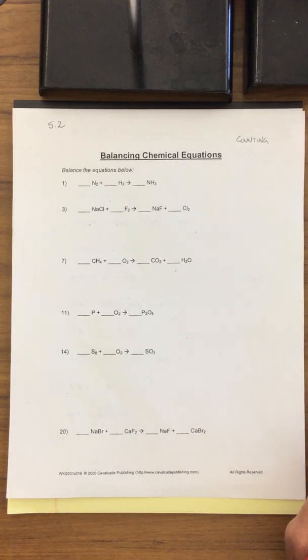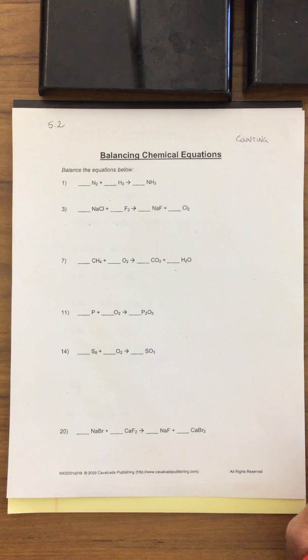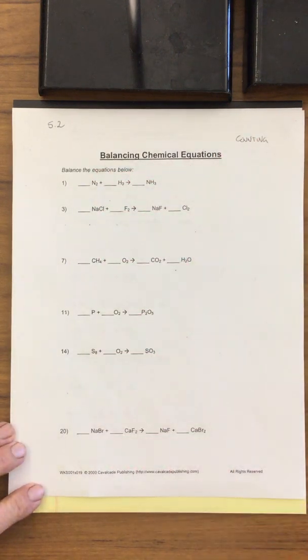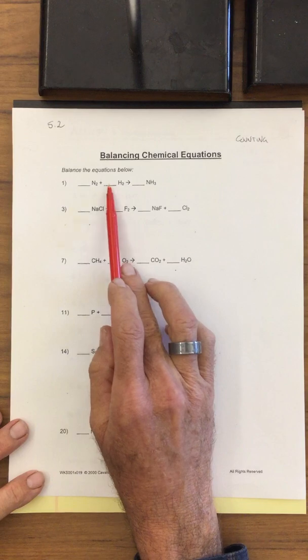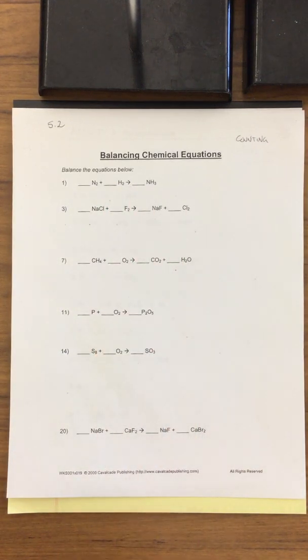So we're going to be using the counting method, and we're going to go through all the steps to balance these equations. Now, what I'd like you to do is try to use the steps that we've learned from lecture, and go through and do as many of these as you can. This is one that was actually done in lecture, but we're going to do it a little bit in reverse, just to get some extra practice and show that you don't have to do it a very specific way. You can also go about starting with a different element.